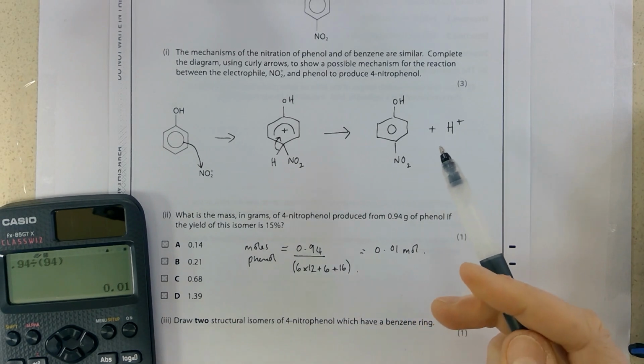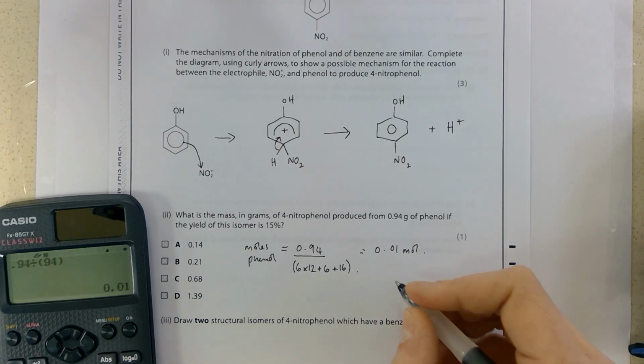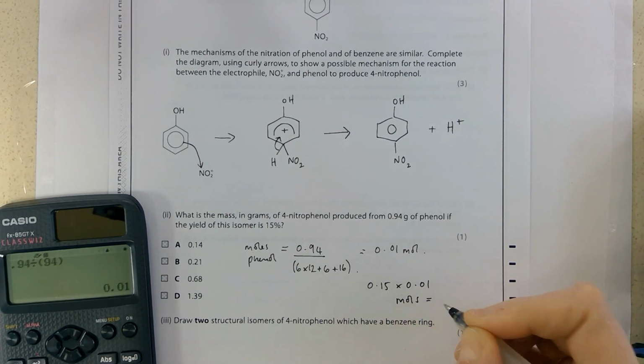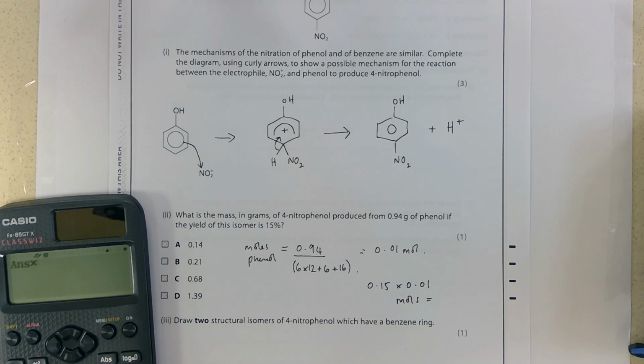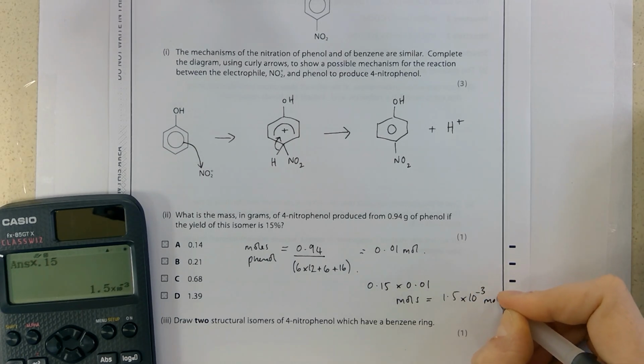Now it's going to be a 1-to-1 ratio, so if it's at a 100% yield, then we're expecting 0.01 moles. It's 15%, so let's put the percentage in now. So we're expecting 0.15 times 0.01 moles. Which gives me 1.5 times 10 to the minus 3 moles.